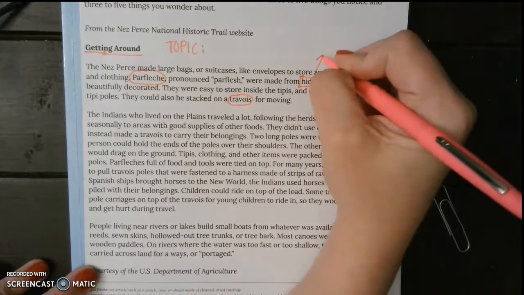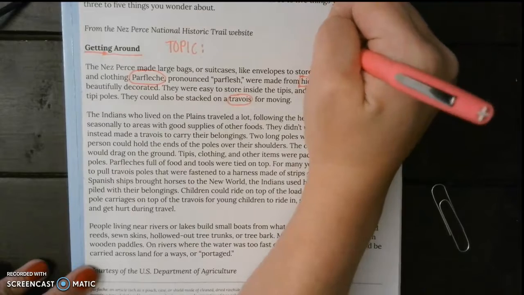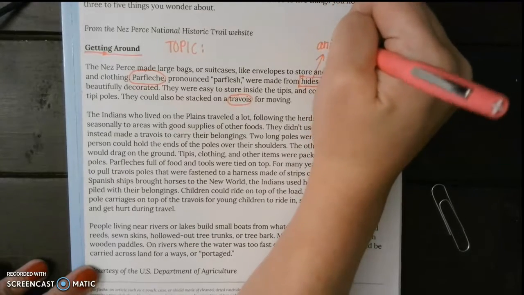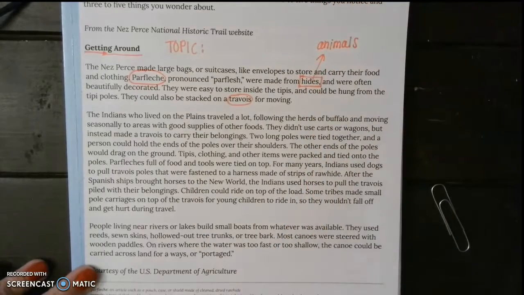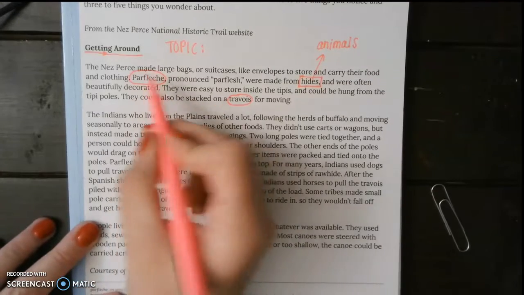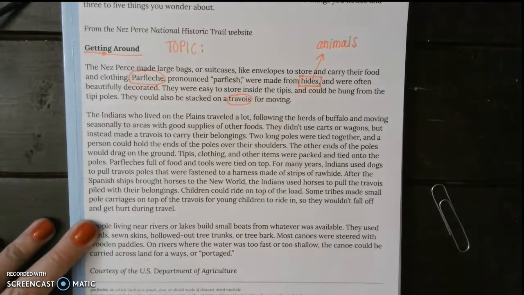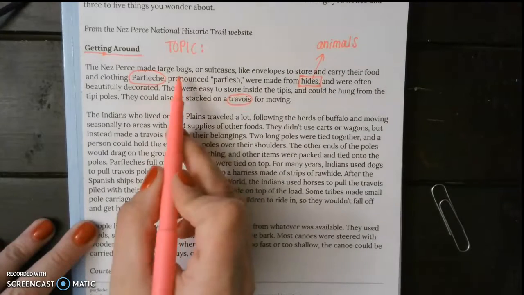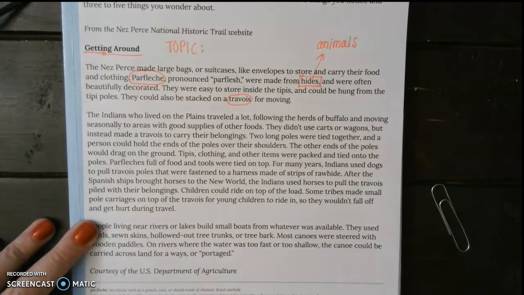So I think that they must have used the animals in their homeland to help. I also don't really know what parfleche is, but I'm going to use context clues to realize that parfleche must be a large bag or a suitcase, like an envelope.